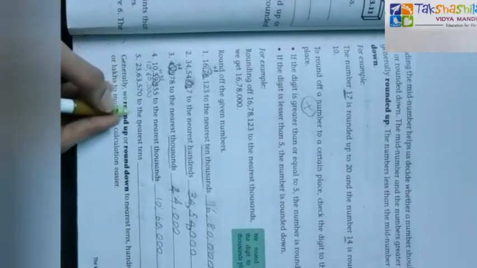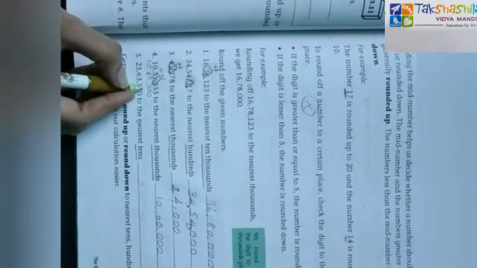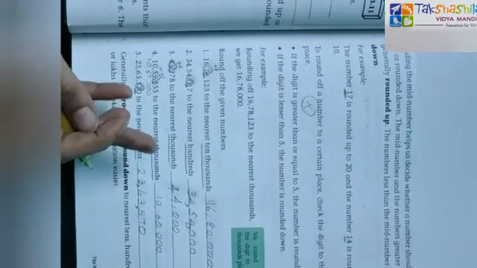Next, 23 lakh 63,570 to the nearest tens place. Now what is the digit in the tens place? Yes, it is 7. And the nearby digit is 0. It is less than 5. So we have to round down the number. So we have to write the number as it is. So it is 23,63,570. So once again, why do we round up or round down the number? To make our calculation easier.